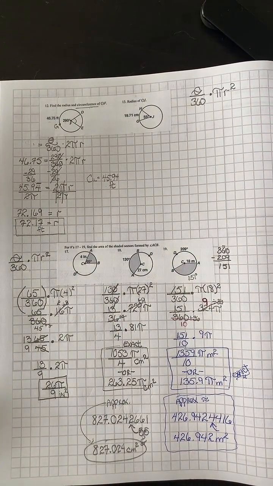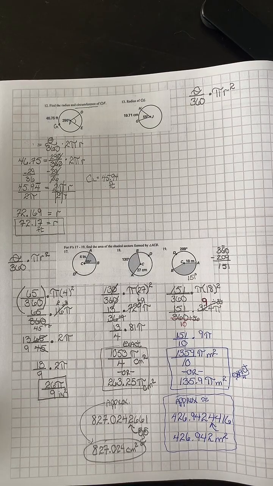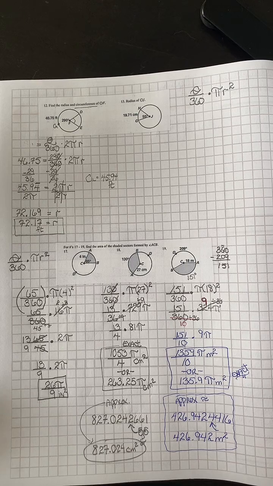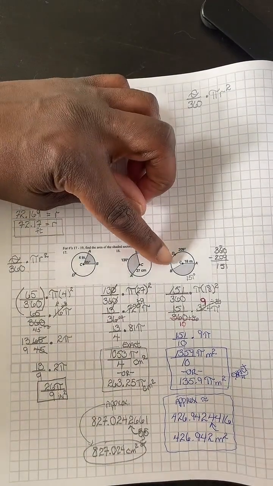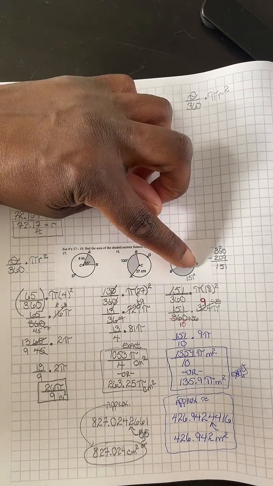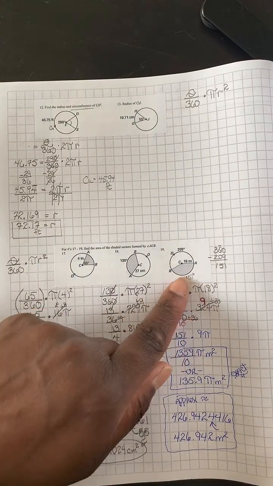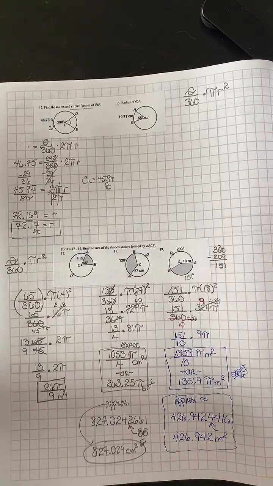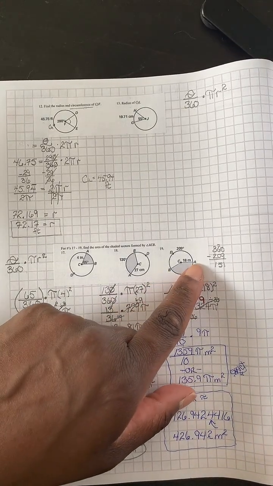All right. So if anything, do you always subtract 360? If you know part of the circle, but you're looking for the other part of the circle, that's when you subtract 360. Okay? Because you only want to get this section.